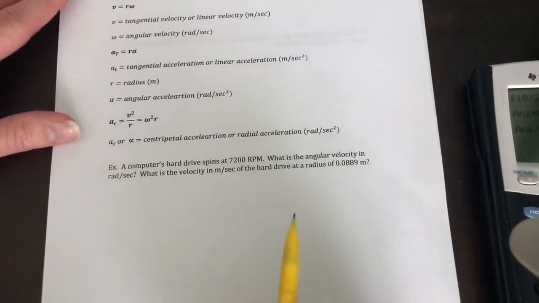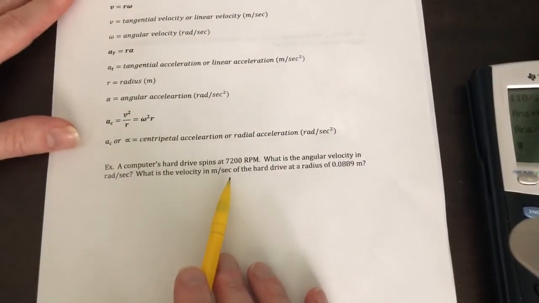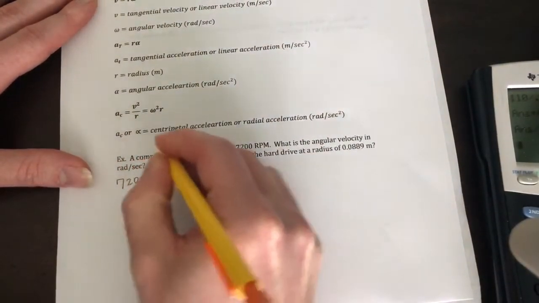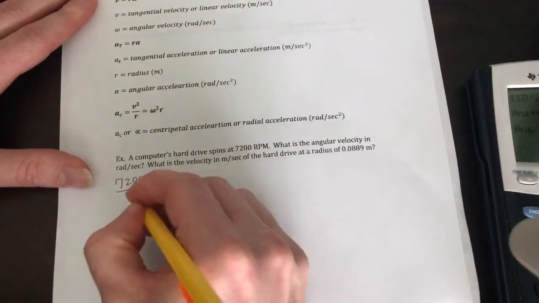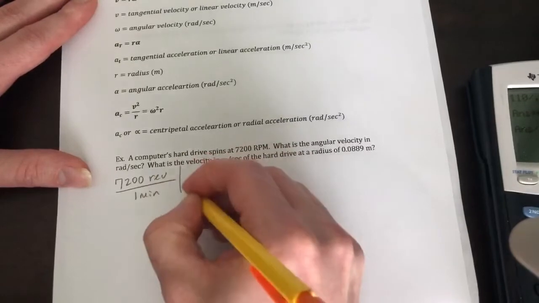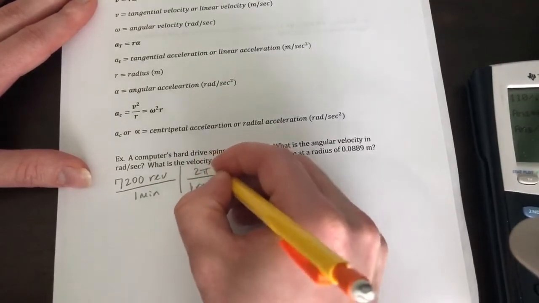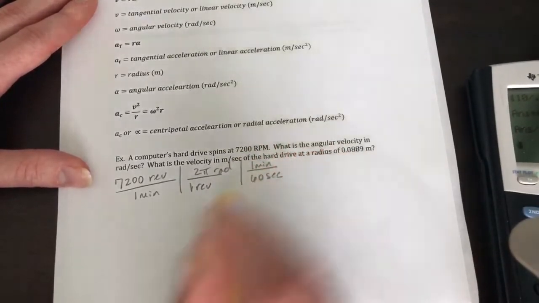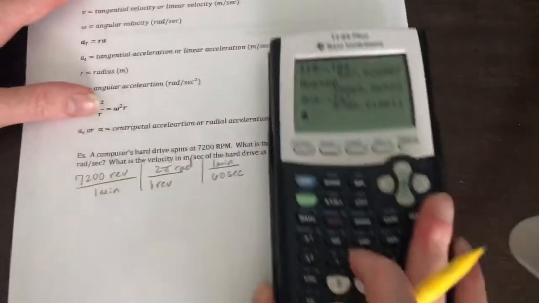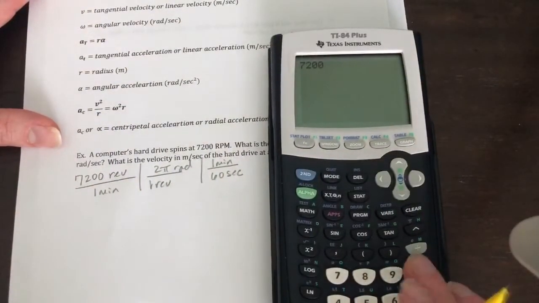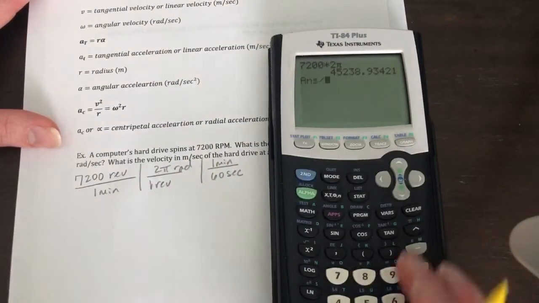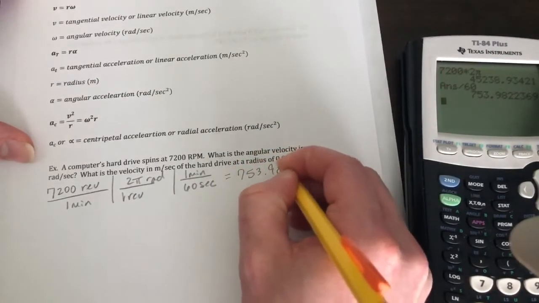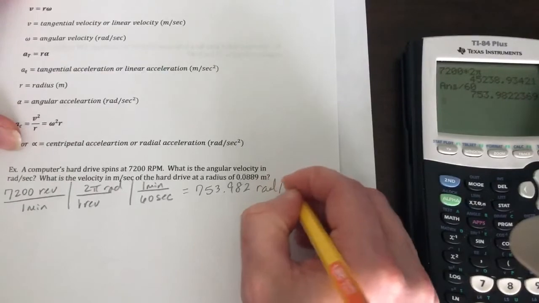Okay, so a computer's hard drive spins at 7,200 RPM. What is the angular velocity in radians per second? Okay, so we know that 7,200 RPM is revolutions per minute. We said that one revolution has 2 pi radians, and 1 minute has 60 seconds. So we put that in the calculator: 7,200 times 2 pi divided by 60, and we get 753.982. And that's going to be radians per second.